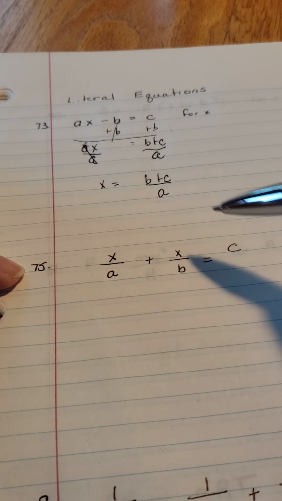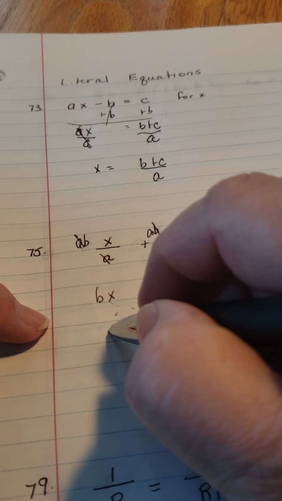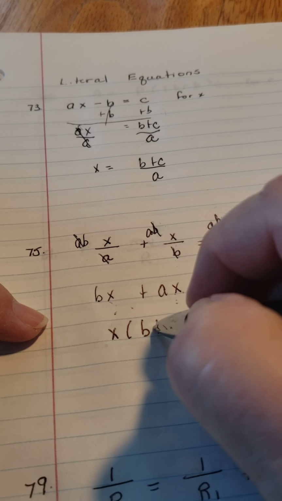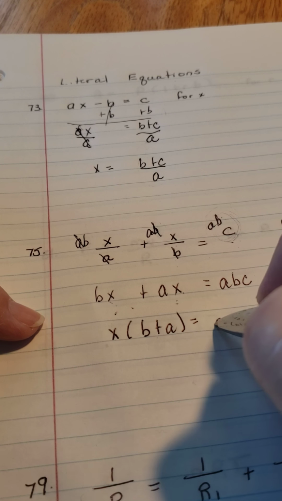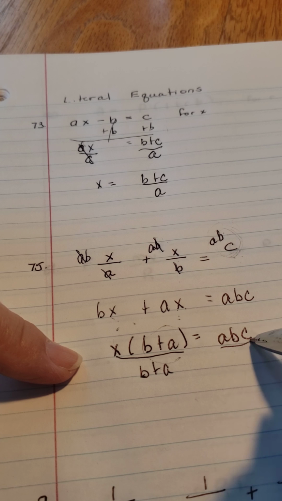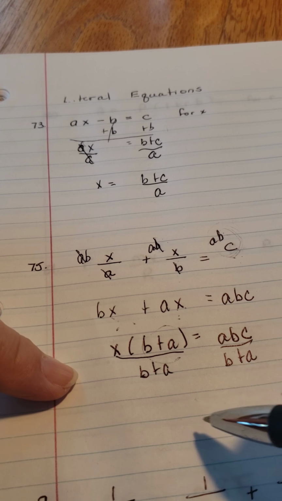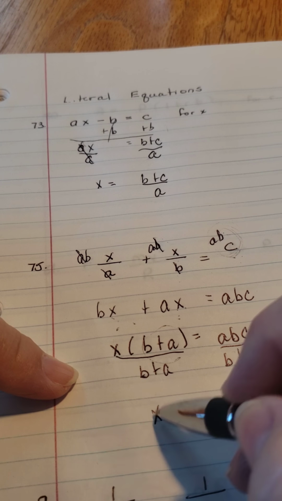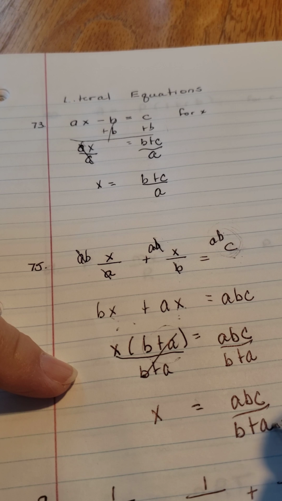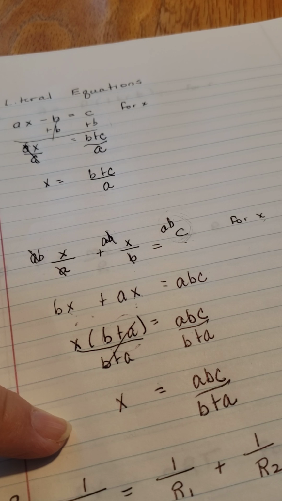All right, so now I have this, and I'm solving for x, but I've got x in two different terms that I can't actually add together. So what I have to do is to factor out that x so that I can then divide both sides by the quantity b plus a to get x, that's going to divide out, equals abc over b plus a. And that's my final answer for that problem.